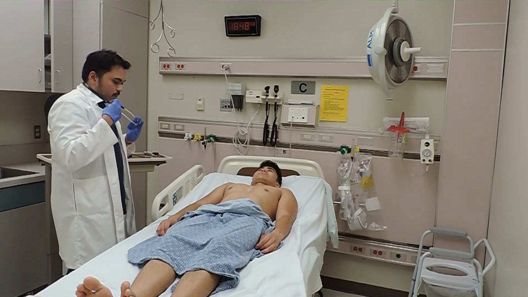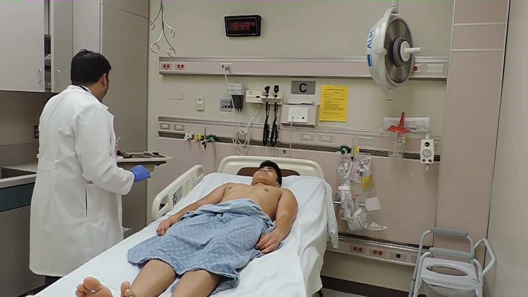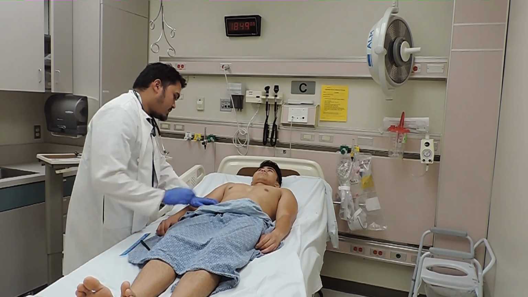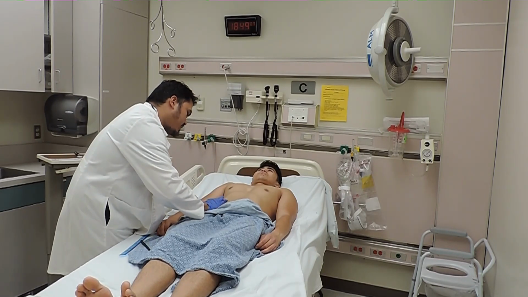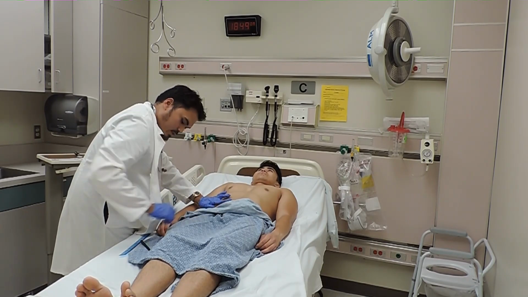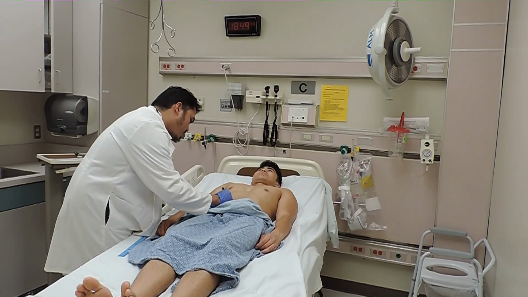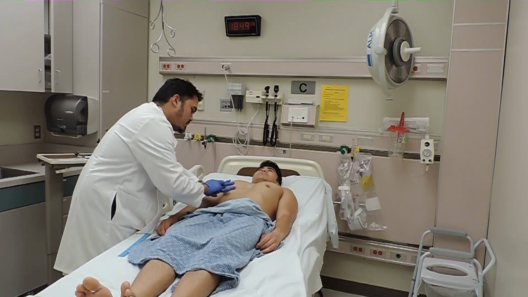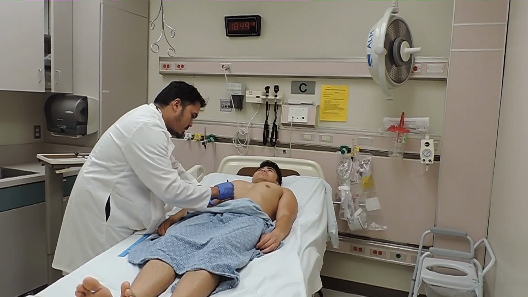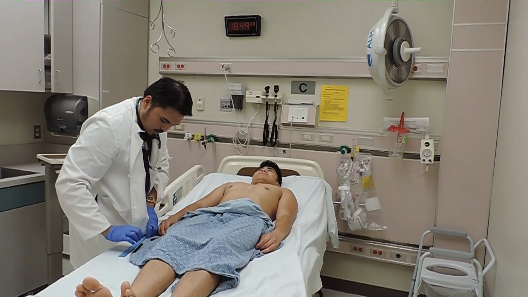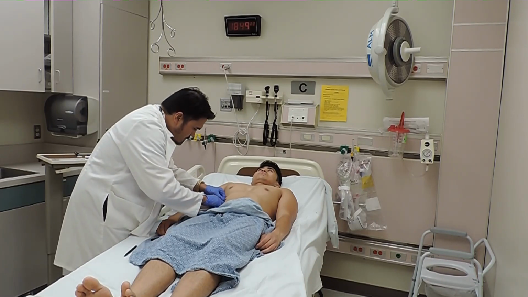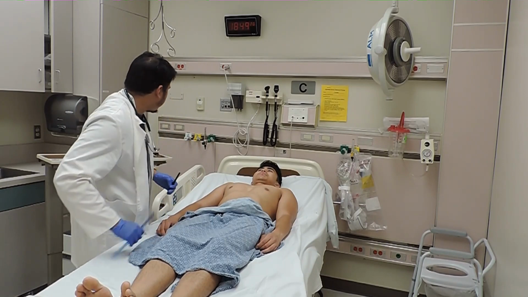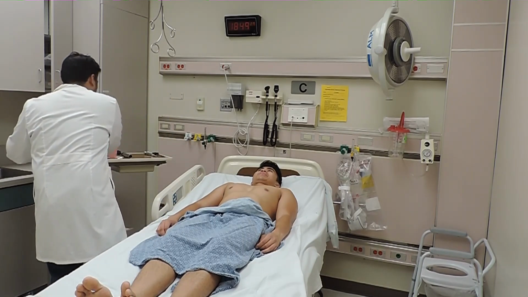All right, I'm going to start percussing. I'm going to check for the liver size. I'm going to percuss, and I hear tympany. And now there's dullness, so I'm going to mark that one. Take a deep breath. I'm going to percuss for resonance. And there's dullness, so I'm going to mark that one. And I'm going to measure, which is 6 centimeters, which is normal, within the range from 6 to 12, which is the normal size of the liver.